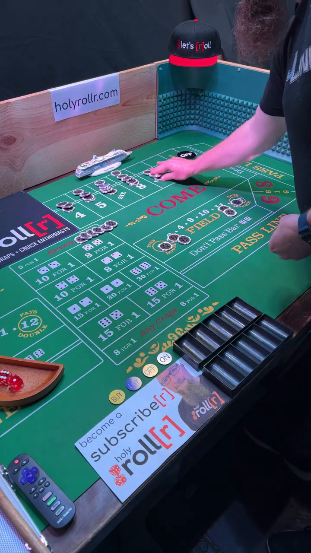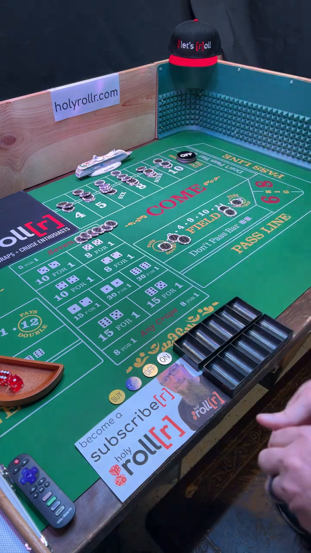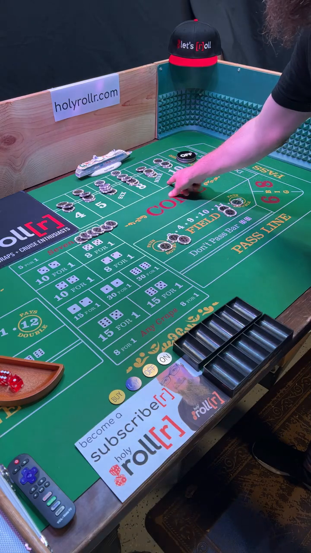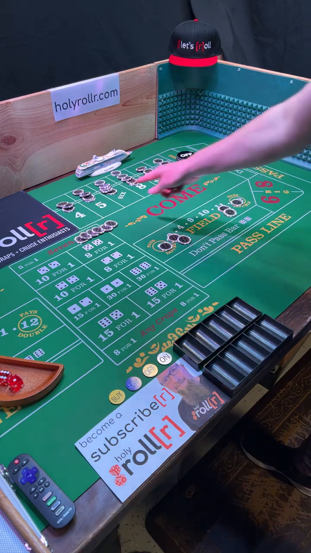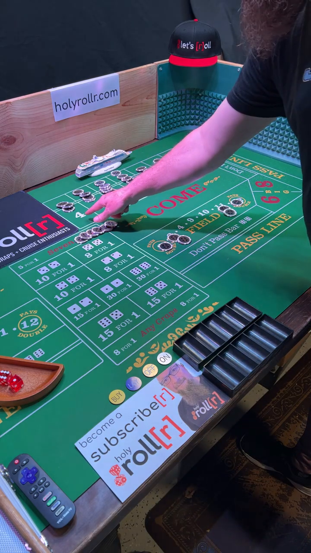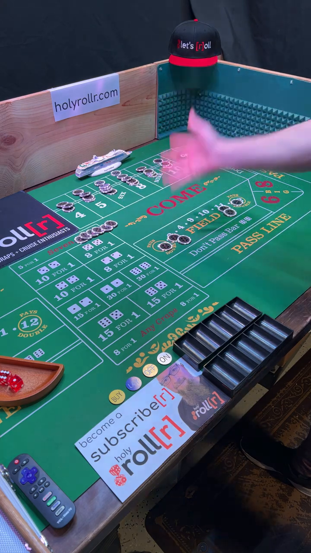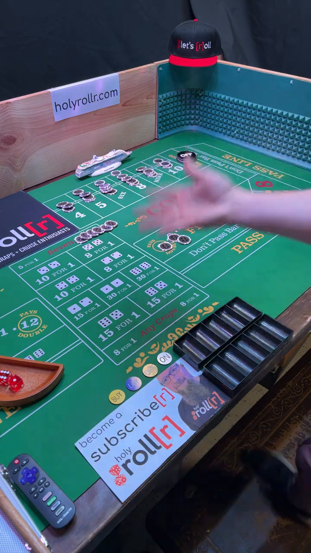The 8, 9, and 10 are usually what's called uptown. And the 5, 6, 8, and 9 are usually what's called inside. And this is interesting because the 5 and 9 can be inside, but they can also be outside, because the 4, 5, 9, and 10 would be called the outside.